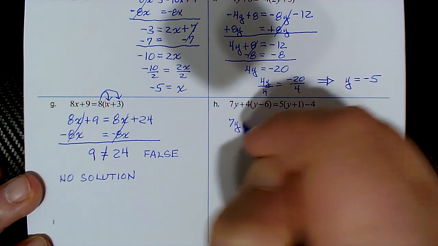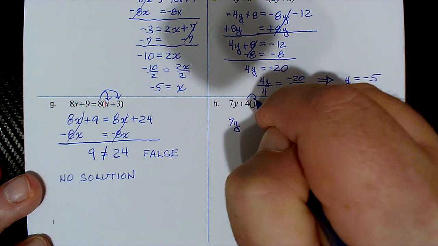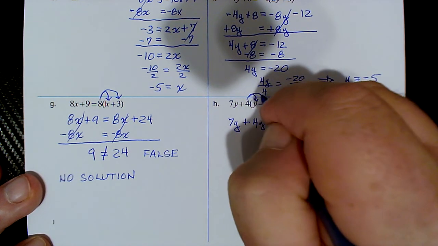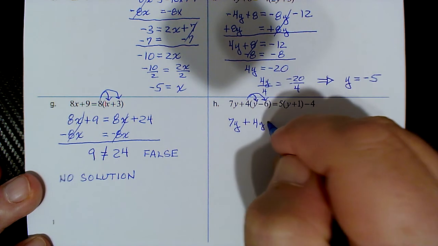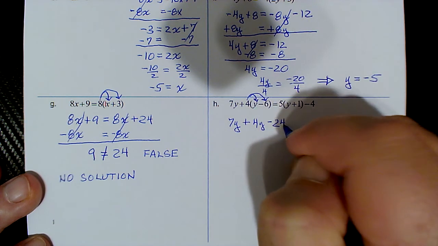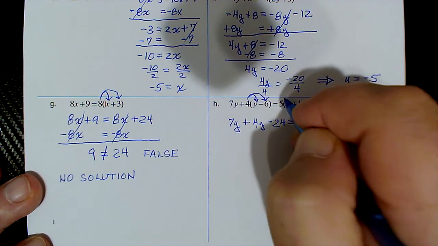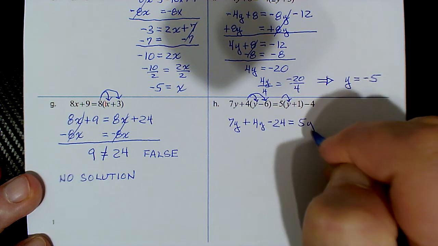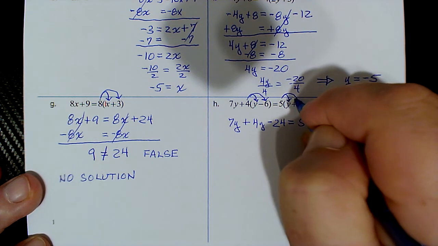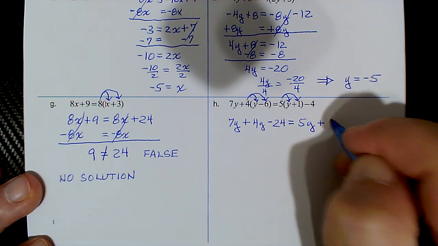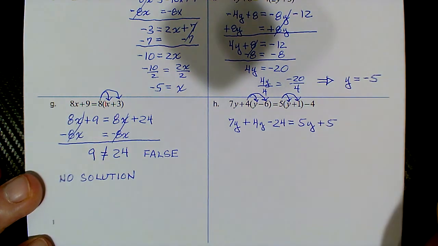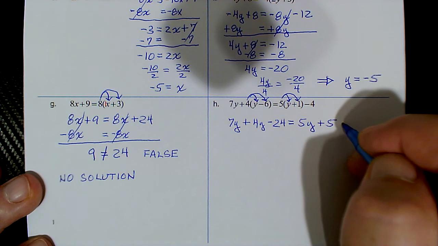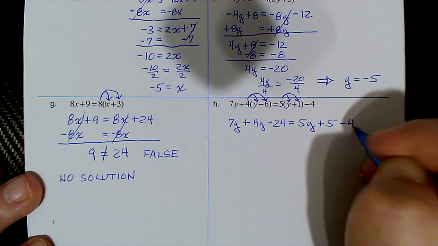The plus 4 is distributed times y gives plus 4y, and multiplied by negative 6 gives negative 24. We recopy the equals, and we distribute this 5 times y is 5y, and then 5 times 1 plus 5. Remember, you have to put a plus in between to separate the terms. Now, the closure of the parentheses stops the distribution, so we just simply recopy the negative 4.